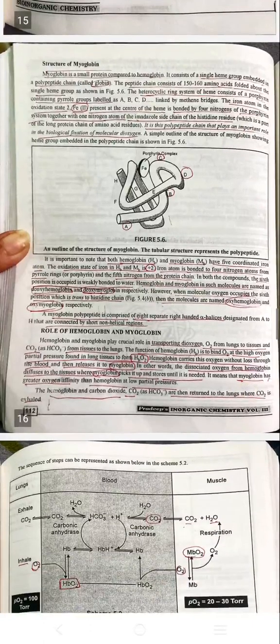It is important to note that both hemoglobin and myoglobin have five-coordinated iron atoms. The oxidation state of iron in Hb and Mb is +2. The iron atom is bonded to four nitrogen atoms from the pyrrole rings and the fifth nitrogen from the protein chain.